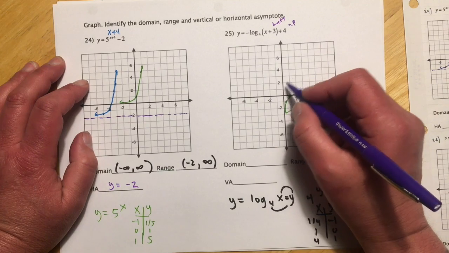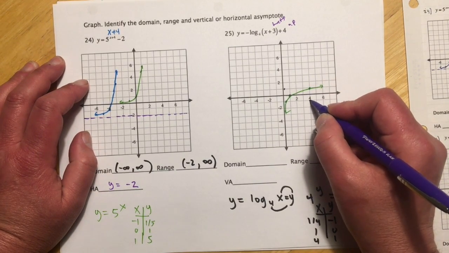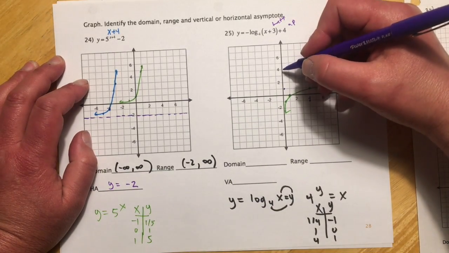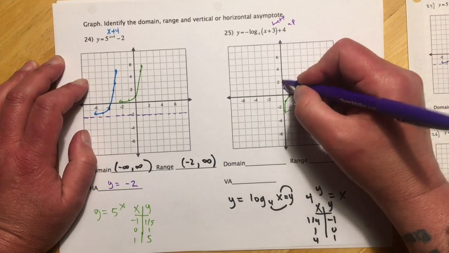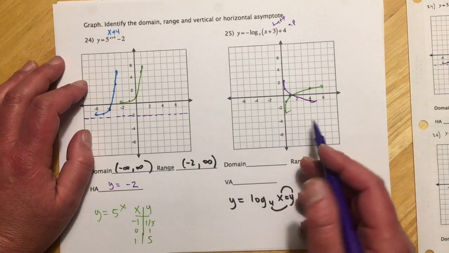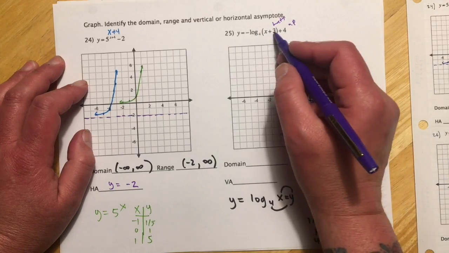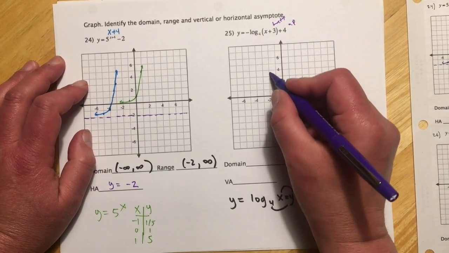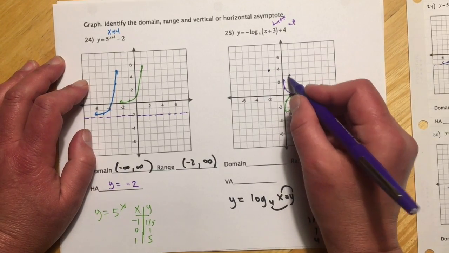So if I wanted to draw just the reflected down part, it would be just like that. And then I can move that left 3 and up 4. So from right here, left 3 and up 4, left 3 and up 4.